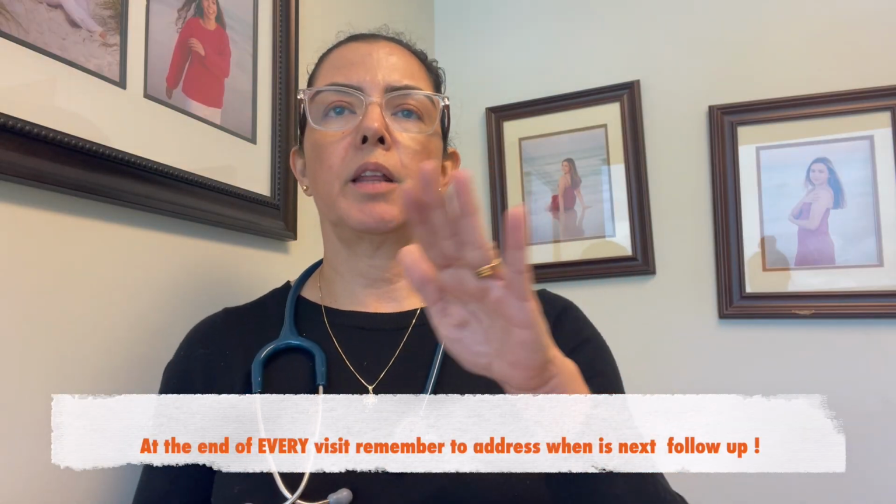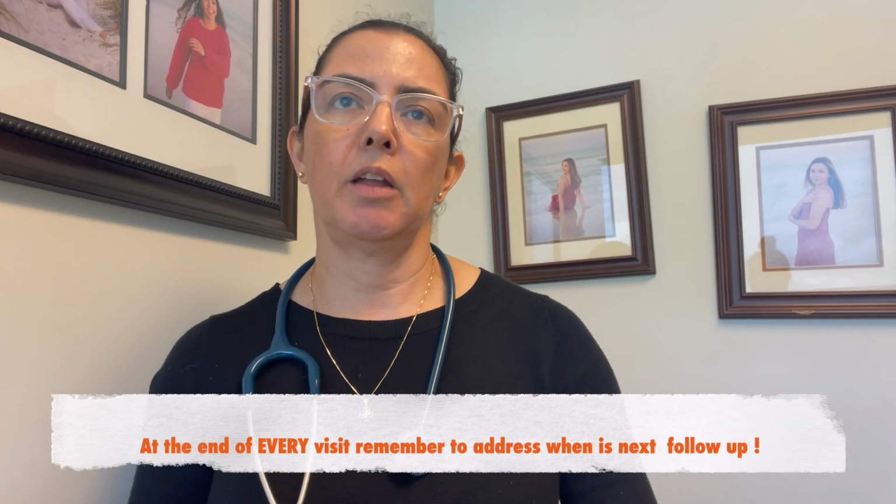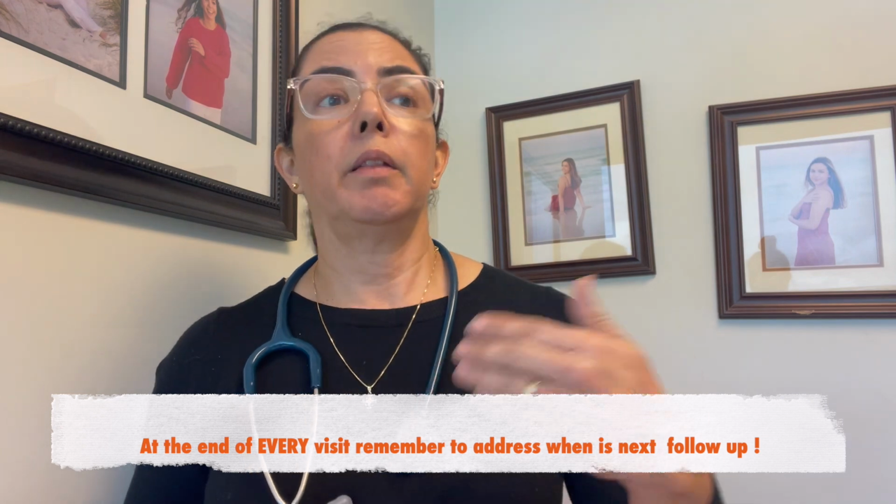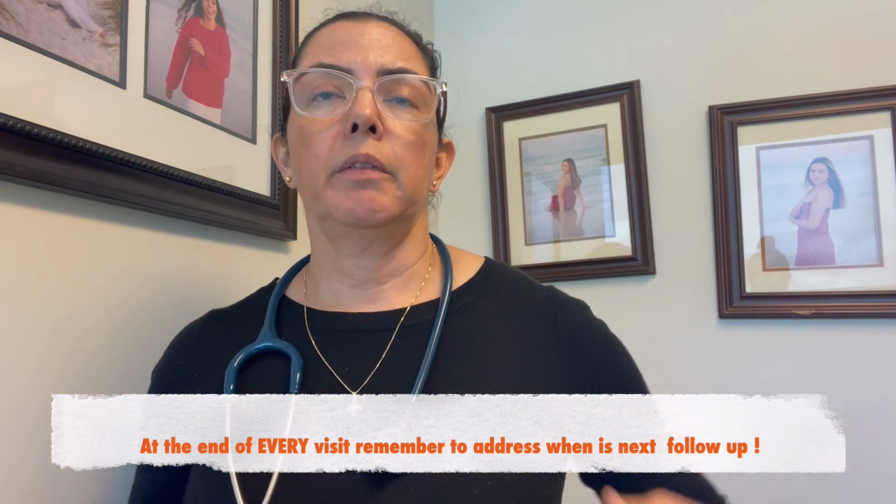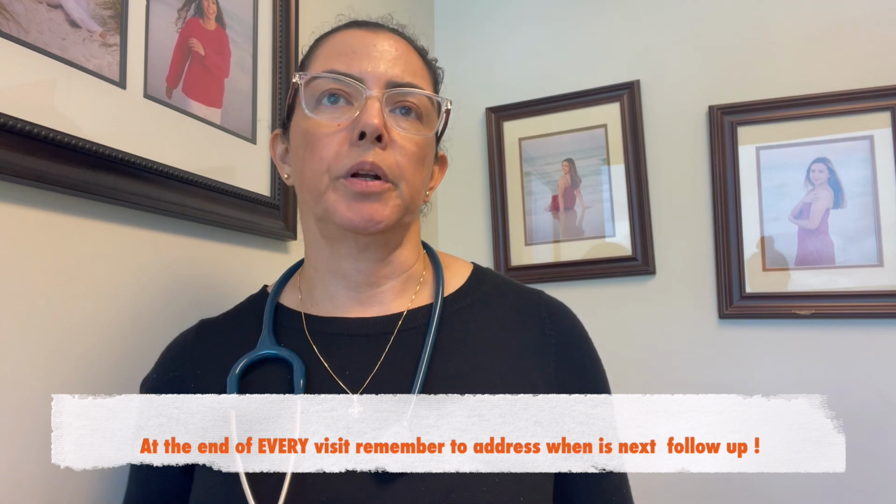They leave with the paper of the labs, and they leave with the paper care plan. And then they leave with a plan of when we are rechecking labs or rechecking BMI, or what we are doing for the next visit.